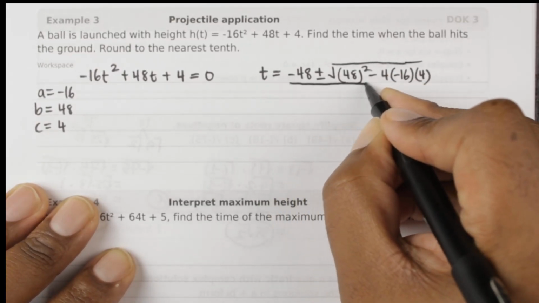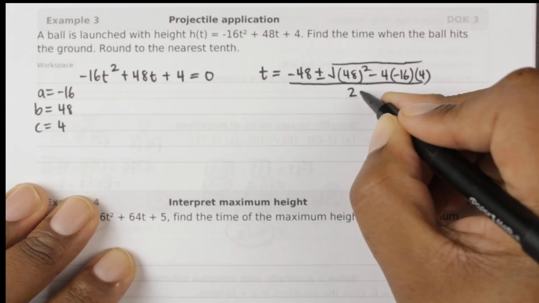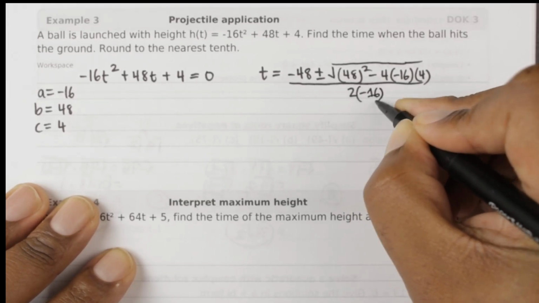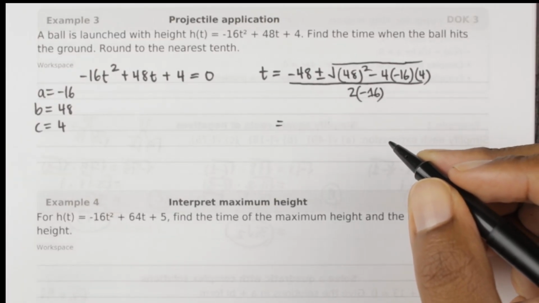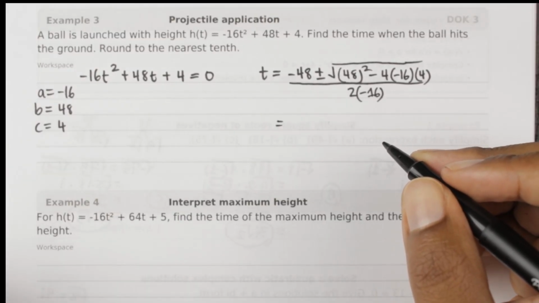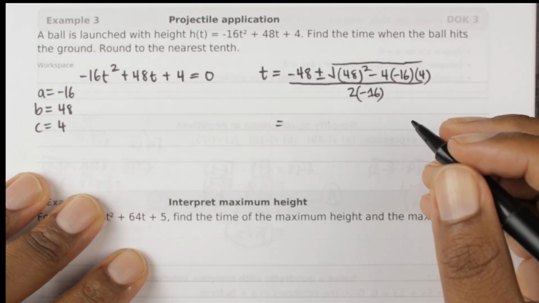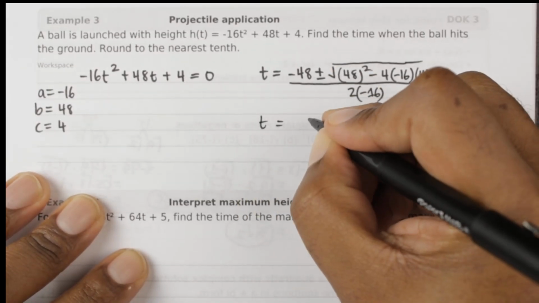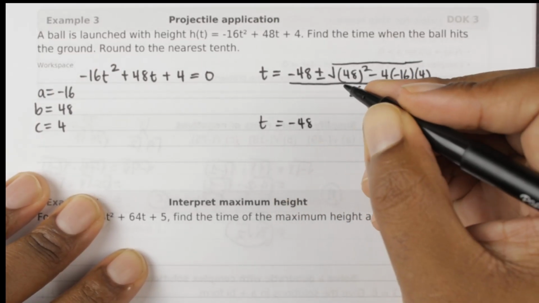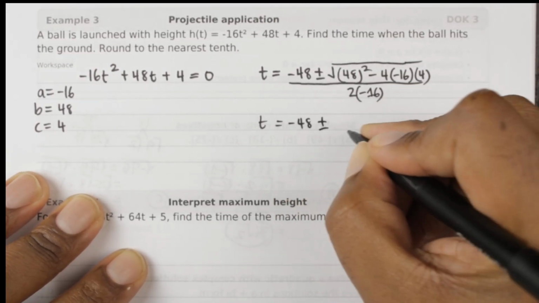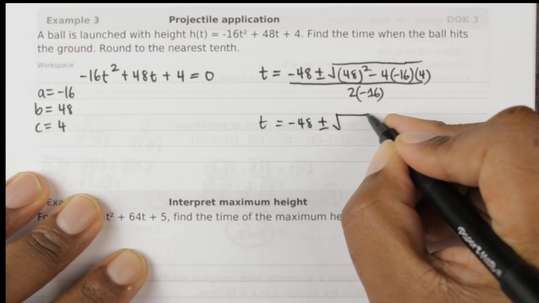Then we're going to divide that by 2 times negative 16. Simplifying this, we're going to end up with t equals negative 48 plus or minus the square root of 48 squared.